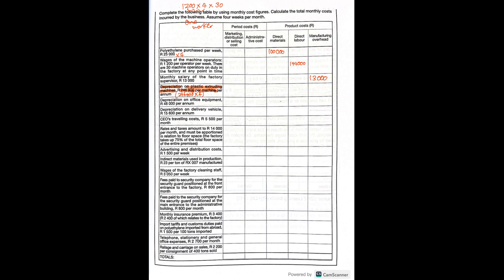This will tell you the total depreciation, but this is on an annual basis. They said per annum. So remember, you are working out these values on a monthly basis, so you are going to have to take that figure and divide it by 12.